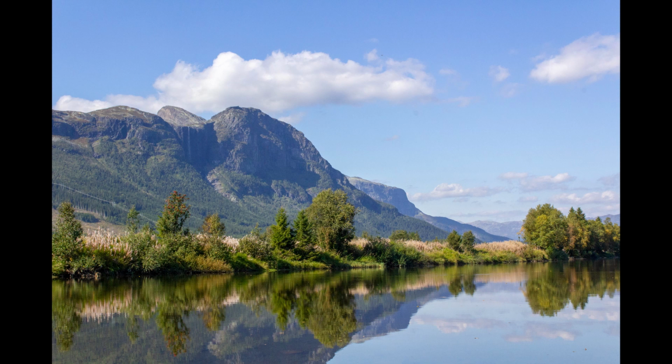So using my reference as an example again, this tree here is so much bigger than the trees on the mountain slopes. Your brain knows that the size disparity isn't going to be that much, and therefore realizes that the trees on the mountain slopes must be that much further away.